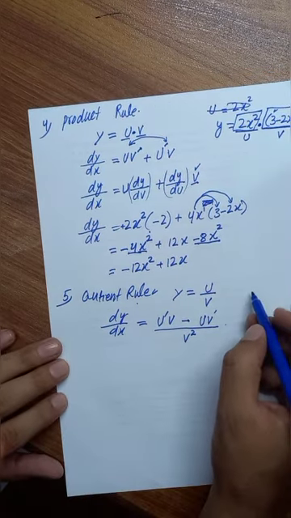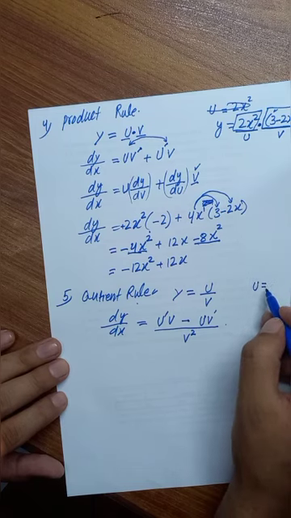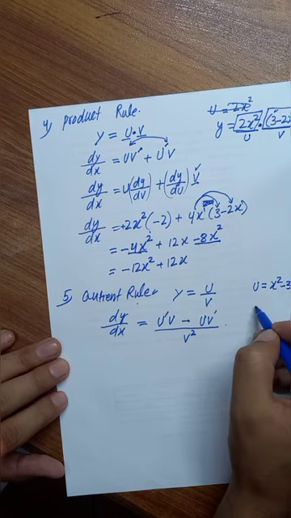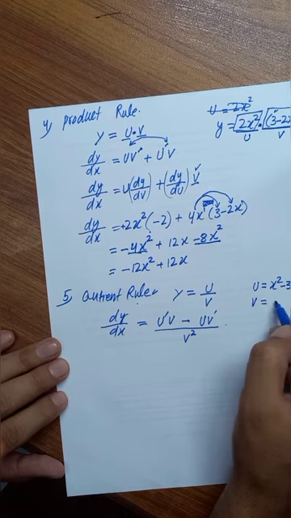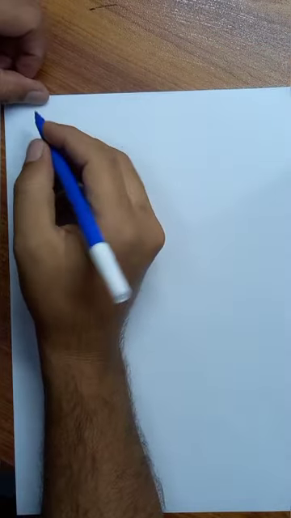Let's say the value of u is equal to x square minus 3x, and the value of v is equal to x square. Okay, we have the fifth rule, which is the quotient rule.